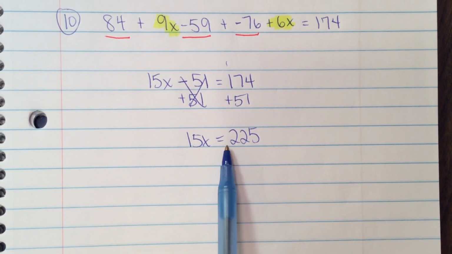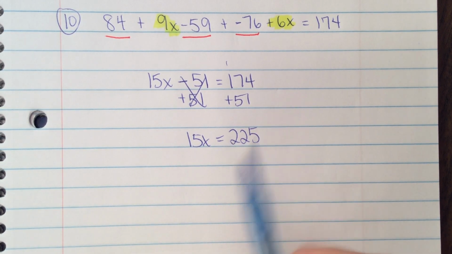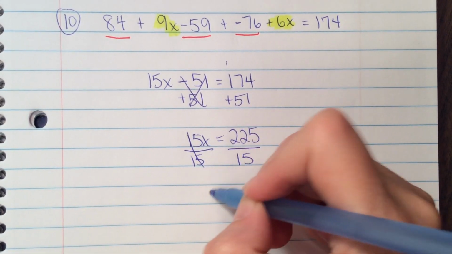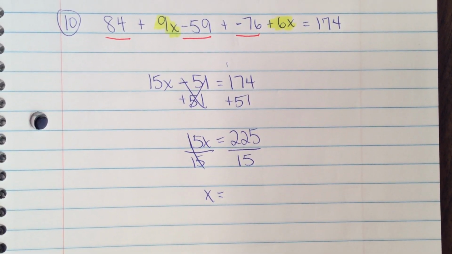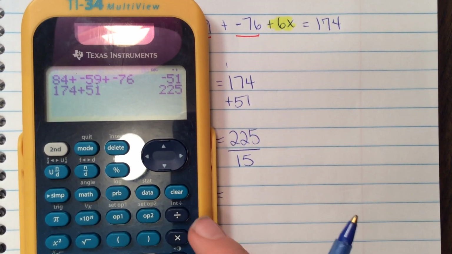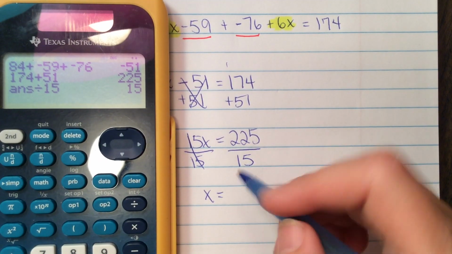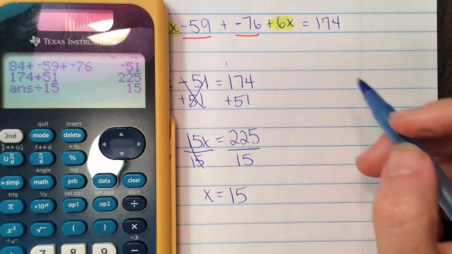So I have 15x equals 225. I divide both sides by 15. And 225 divided by 15 is 15. So x equals 15.